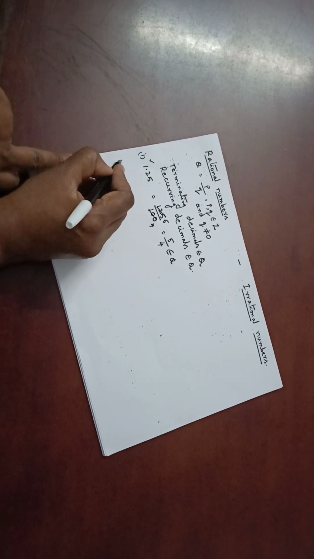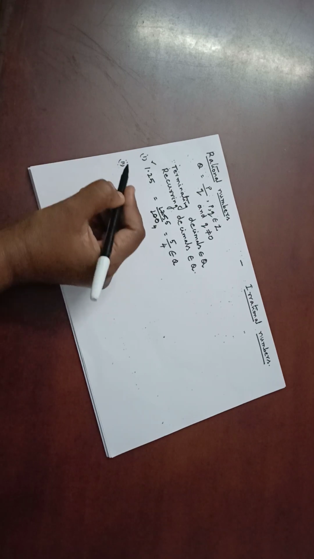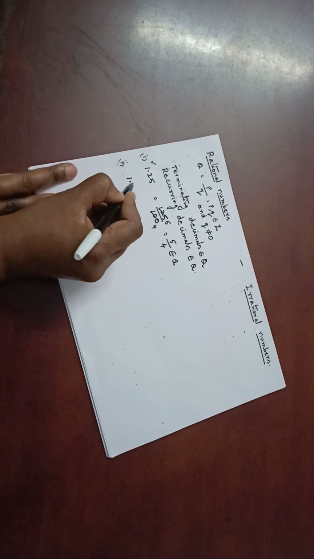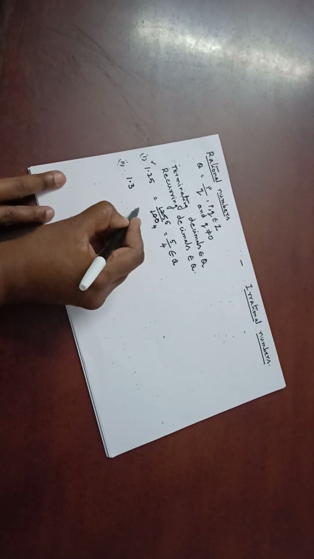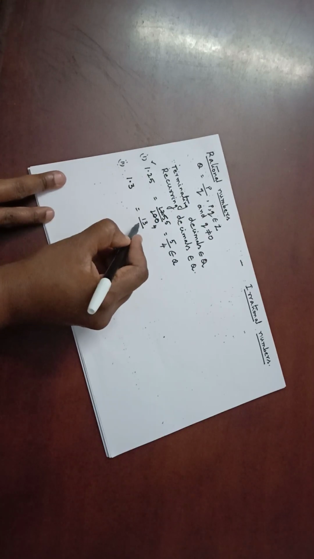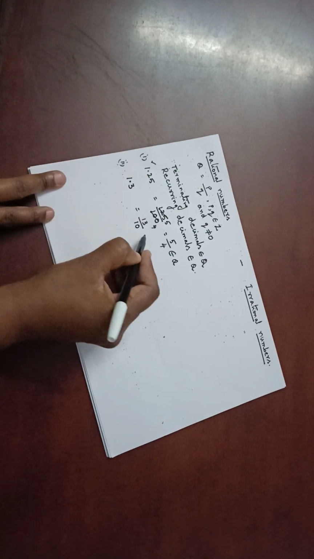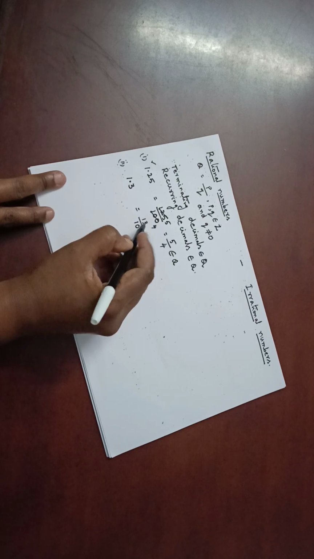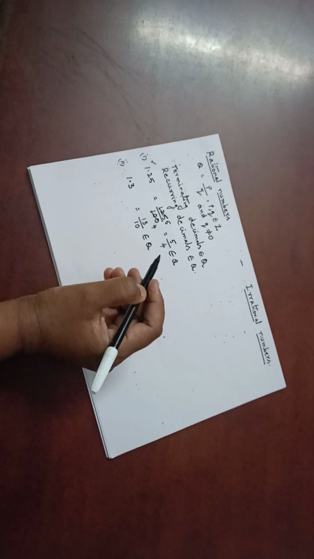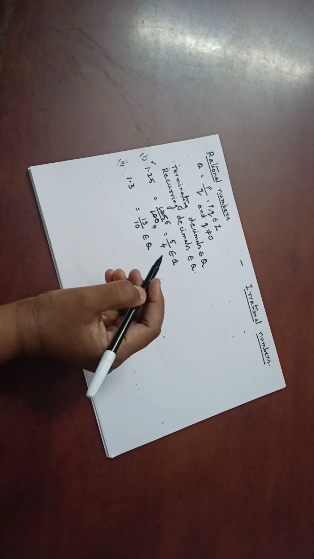One more decimal I am taking: 1.3. That means 13 by, how many decimal places are there? 1 decimal place, so 1 followed by one 0. So 13 by 10. Are there any cancellations? No. So 13 by 10 is a rational number, belongs to Q.